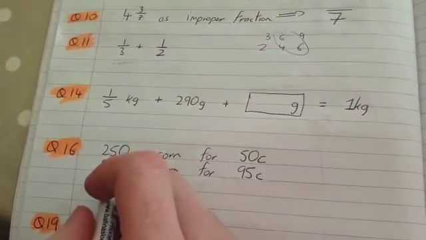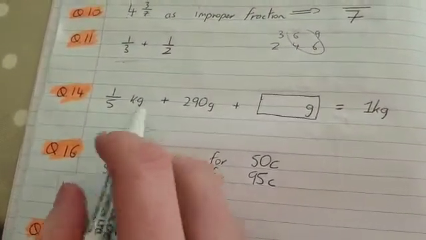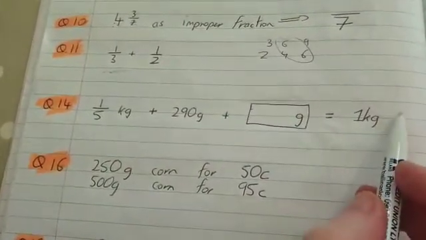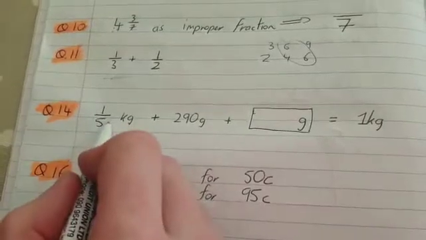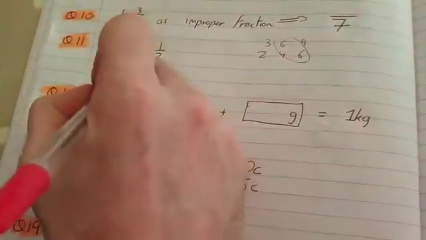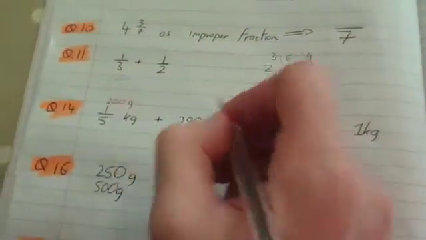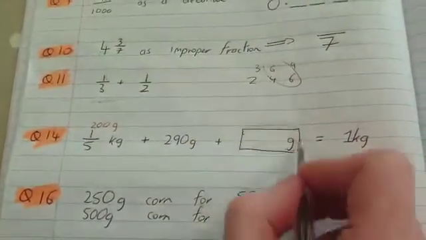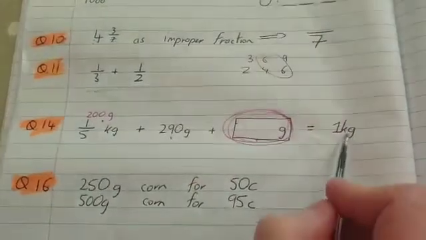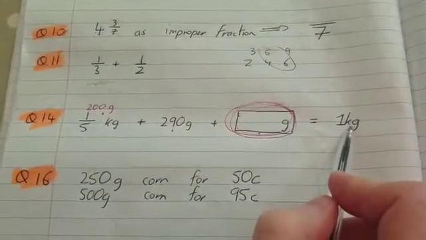Question 14 looks a little different, but it's pretty straightforward as well. We need to add up all these guys here to make 1 kg or 1,000 grams. So 1/5 of a kilogram is 200 grams, plus 290 grams. So you just need to decide what goes in there. How many grams? 200 plus 290 plus what gives us 1 kg or 1000 grams.